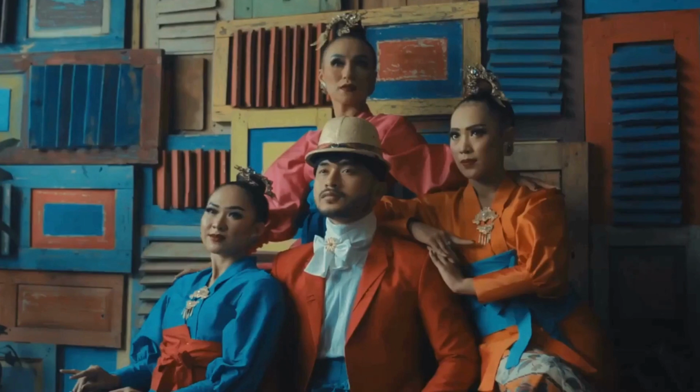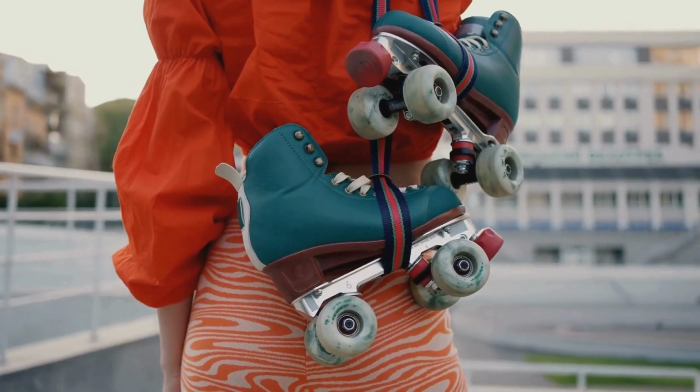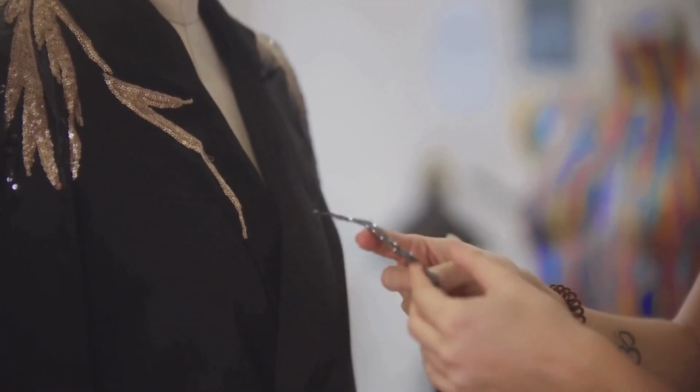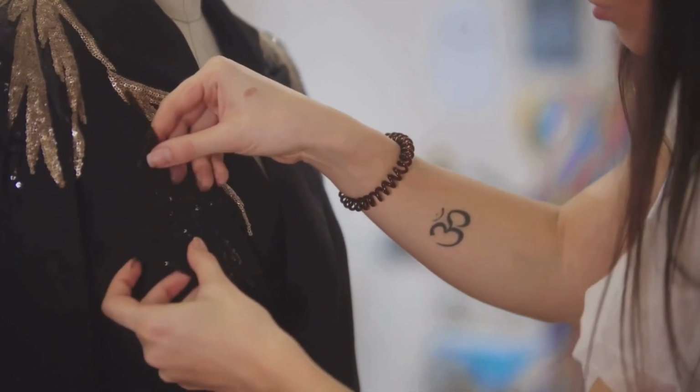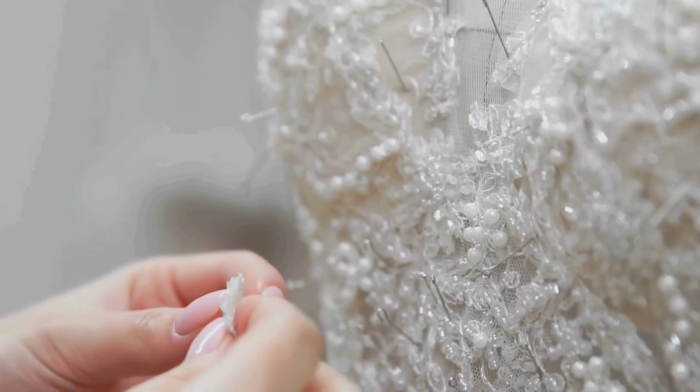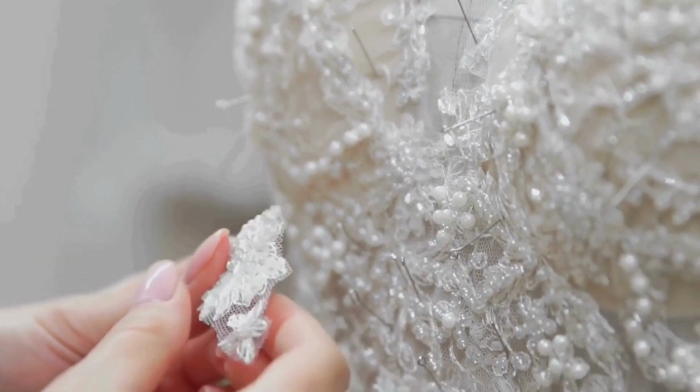We believe in creating more than just clothes. We create wearable art that tells a story. This is not fast fashion. It's a commitment to craftsmanship, sustainability, and timeless elegance. Experience the meticulous attention to detail that sets Celion apart.